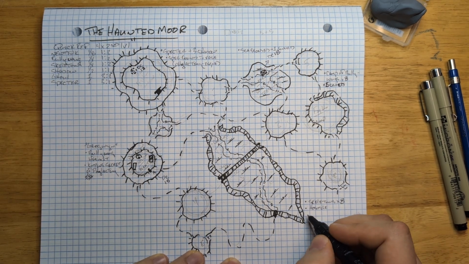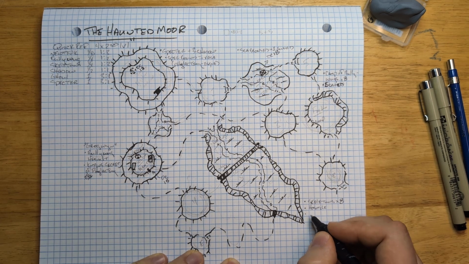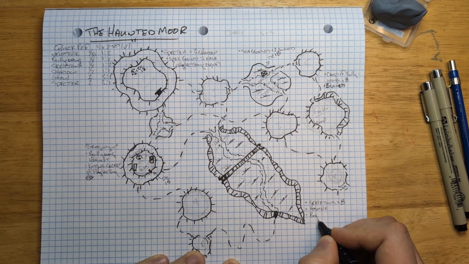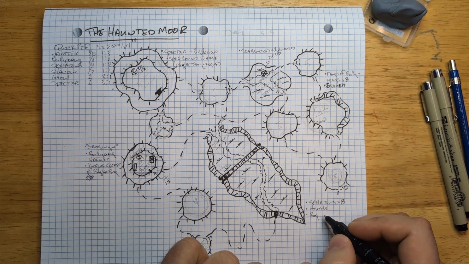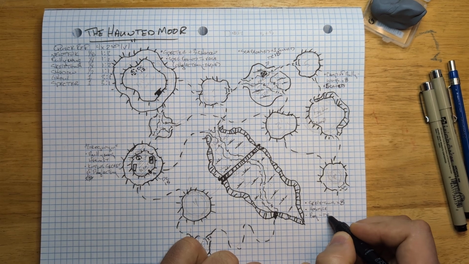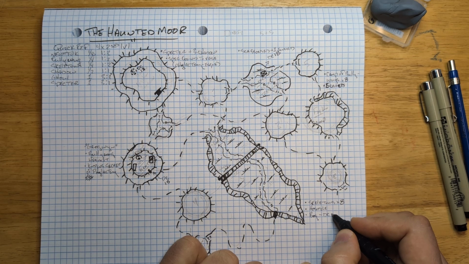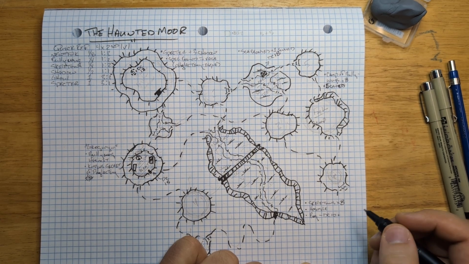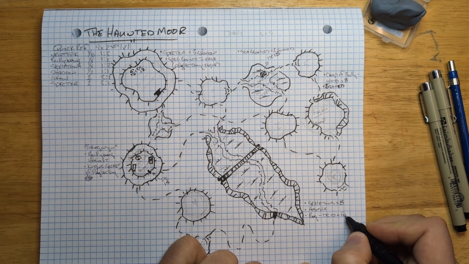And then we've got the bog. We're going to say that's a DC 10 plus feet sunk.